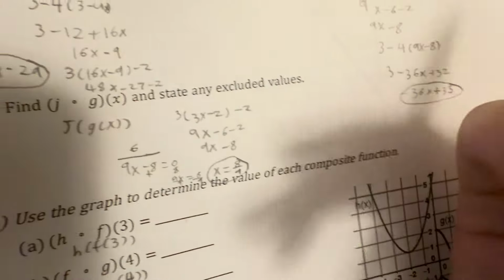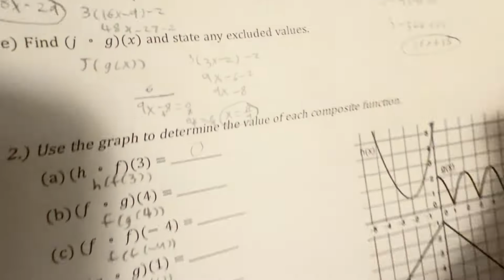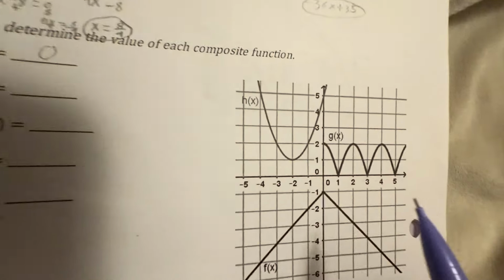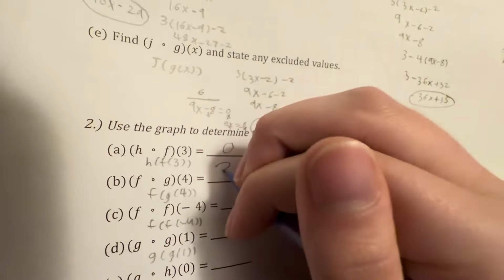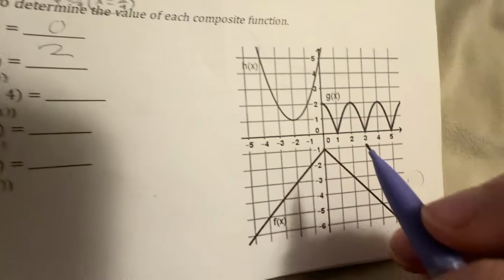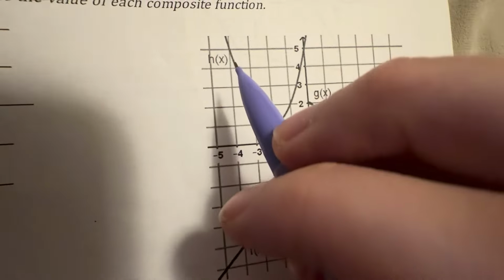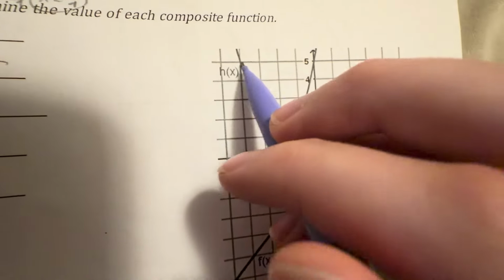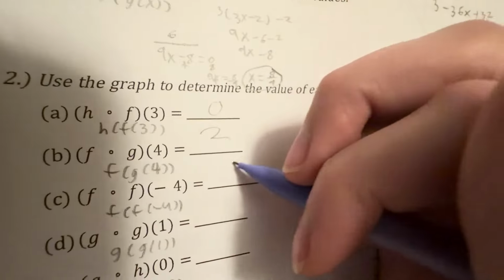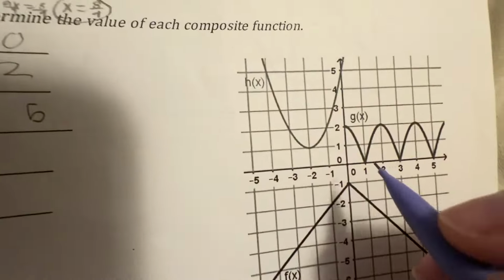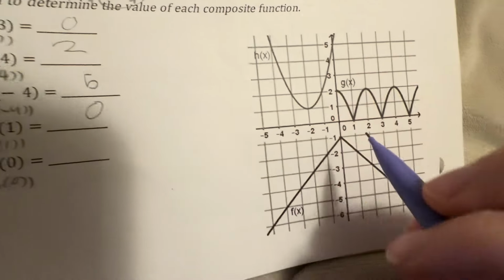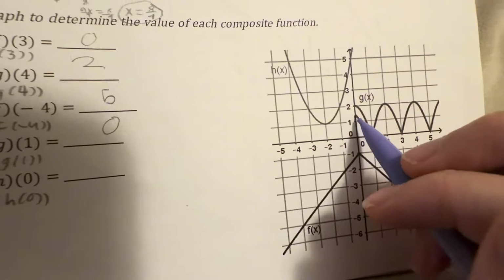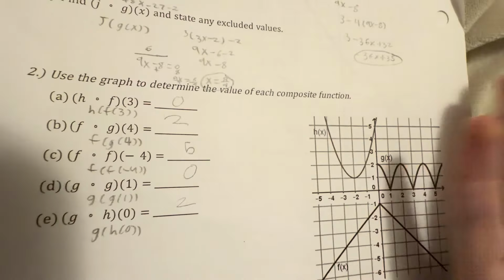Give me a second. Actually, I think I just write 0. Okay, and then this one, it's 4. So we're gonna go here. 4. We stop at 2. This is negative 4, so negative 4, go up until you hit a point, and then you land at 5. So that would be 5. 1, 0. 0. And then go up to 2. And then we're done.